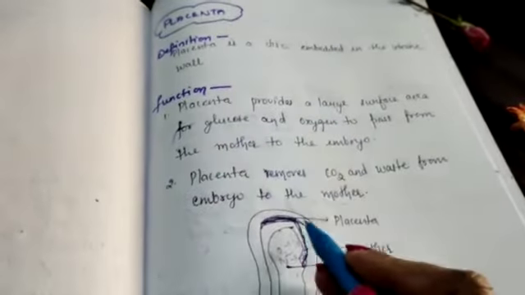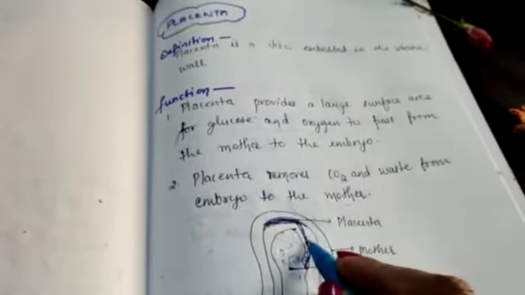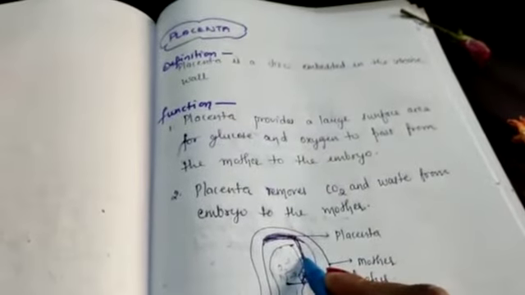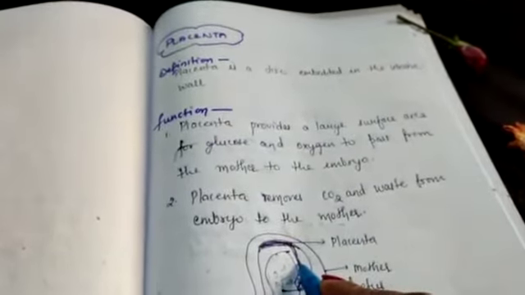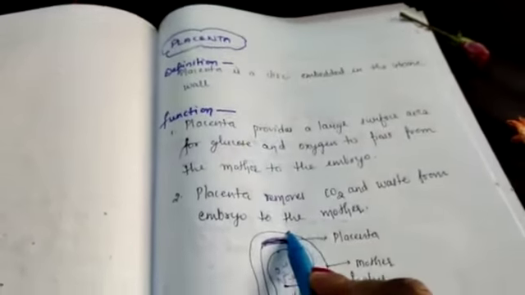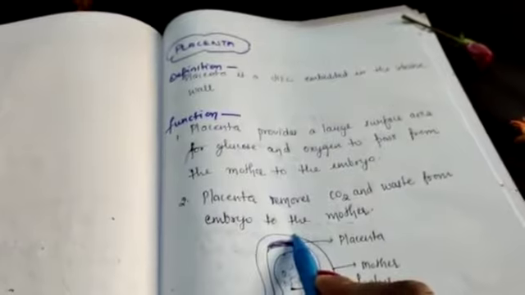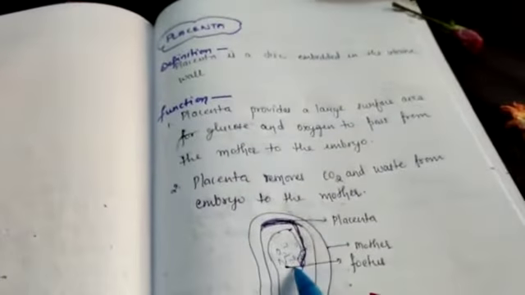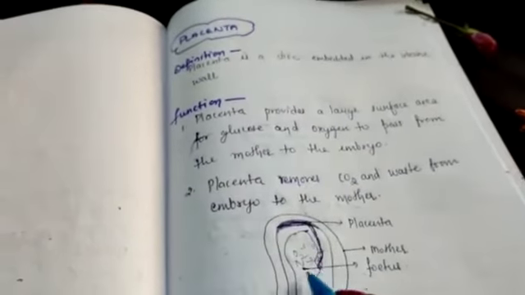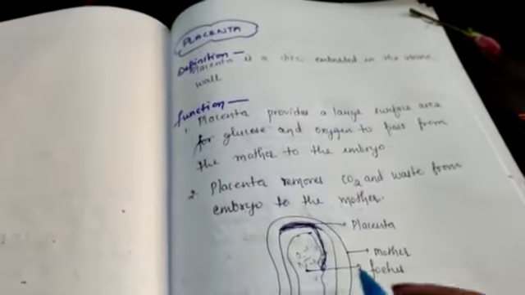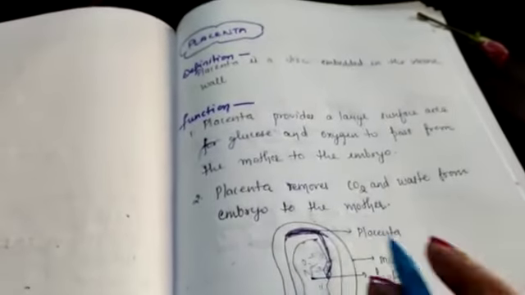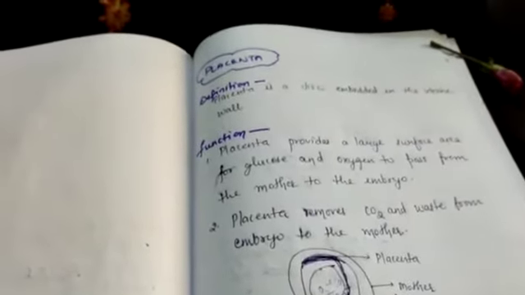And here is the fetus. The placenta is connected with the fetus with this cord-like structure. This cord is known as the umbilical cord, right? So this is about the placenta. The placenta is fitted in the mother's uterus, and the fetus is present here. So the fetus takes oxygen and nutrition, and the fetus eliminates carbon dioxide and waste material into the mother's body, right?